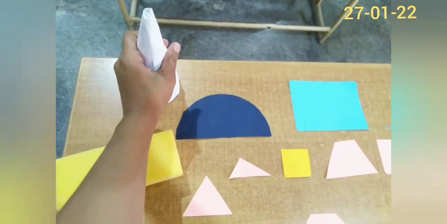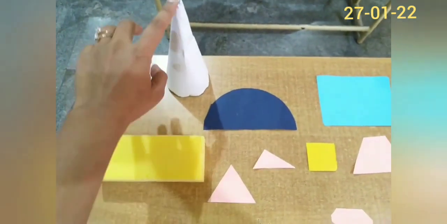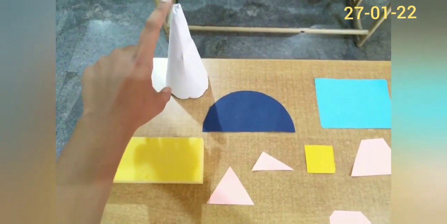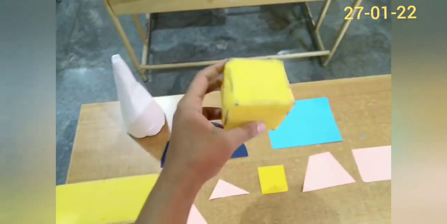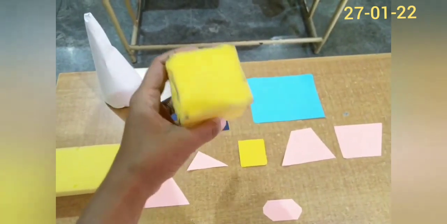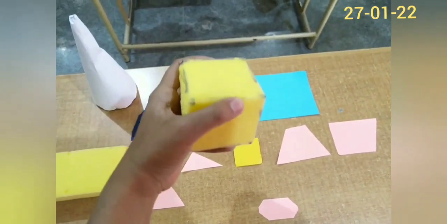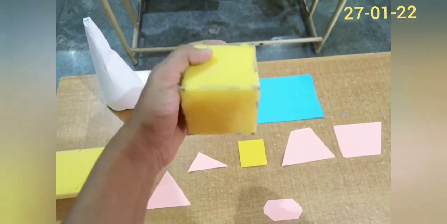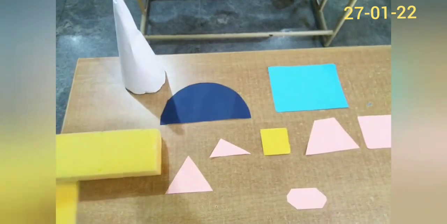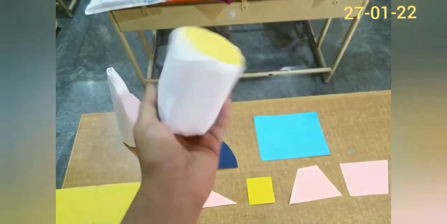And are you familiar with this shape? Like it looks like an ice cream cone? Yes. And this shape is called a cone. So it looks like a square, but it is not a flat square. So the square which has a volume and which can be held in the hand is called a cube. And this shape is called a cylinder.